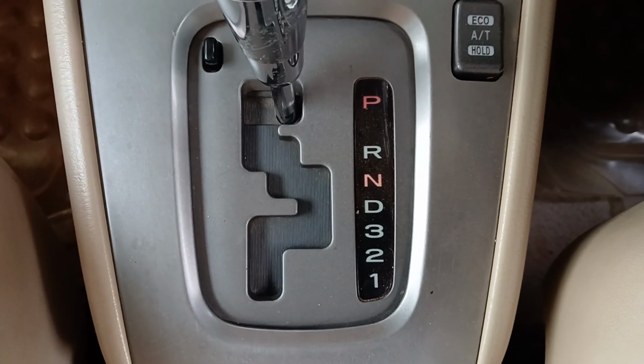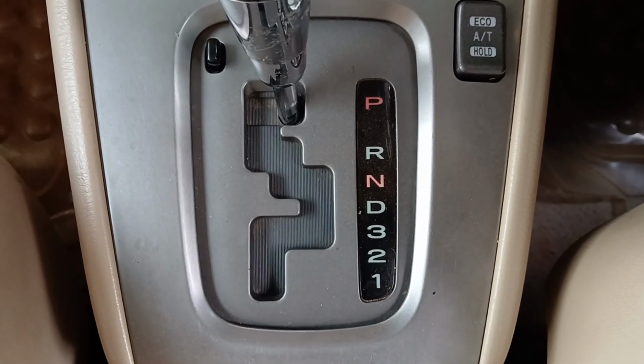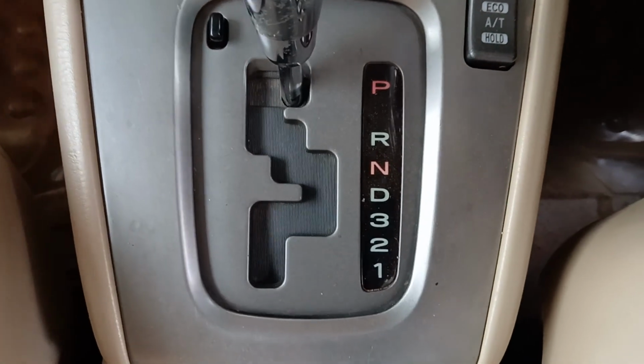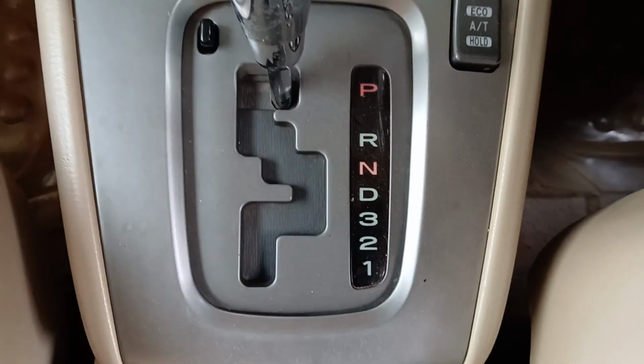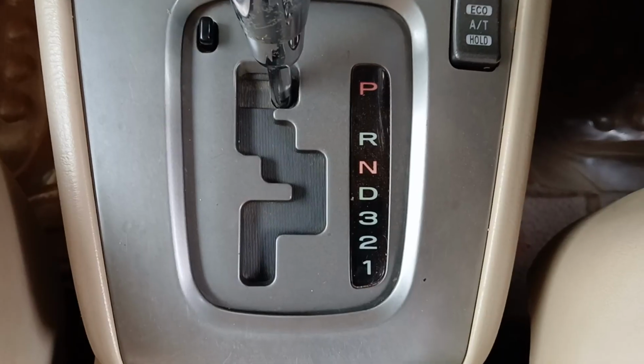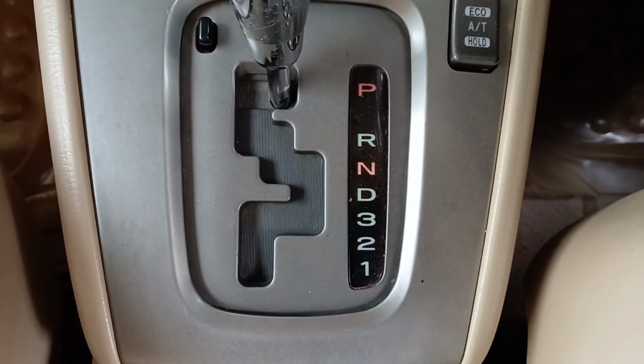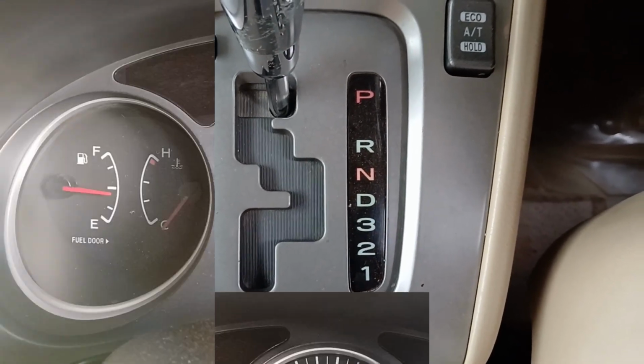You could also use the 2-gear setting to engine brake. However, when engine braking with the 2-gear setting, the speed of the car will not go past 40 kilometers per hour. Have that at the back of your mind.